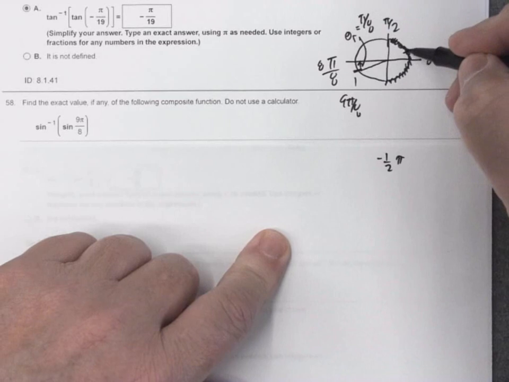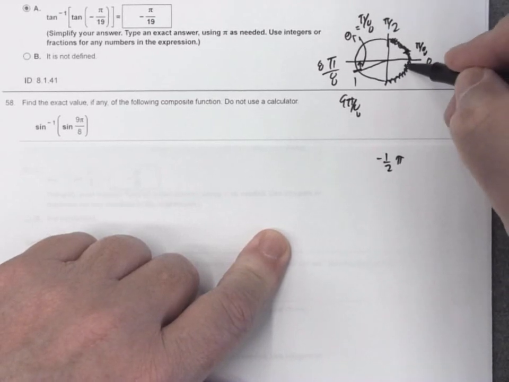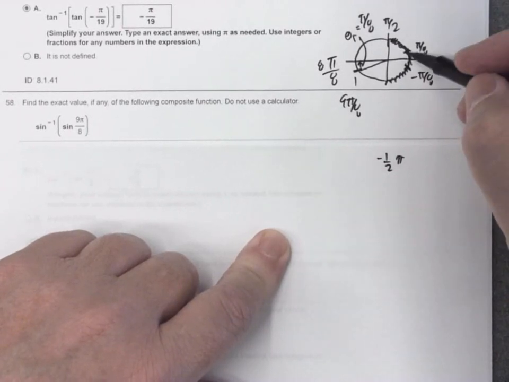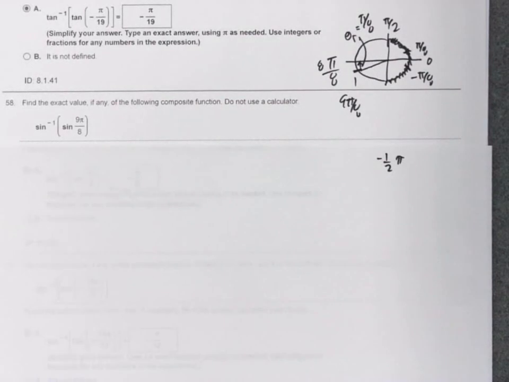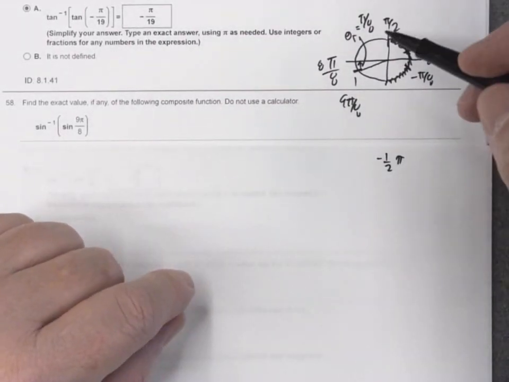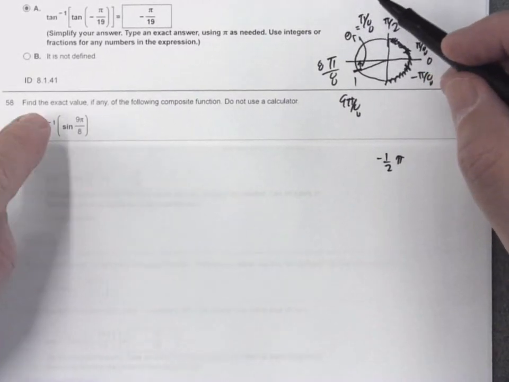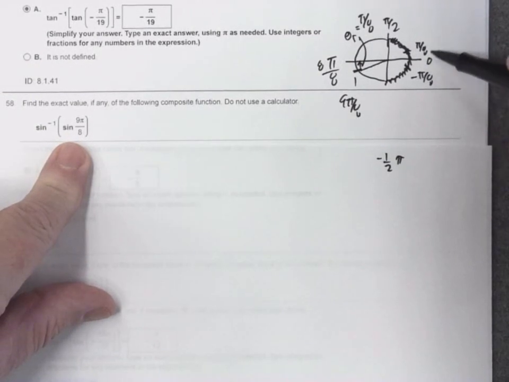So in here, I'd mark off pi over 8, and down here, so these three all have the same reference angle. It's all pi over 8. So since I can't use this answer, it's going to be one of these two angles here.